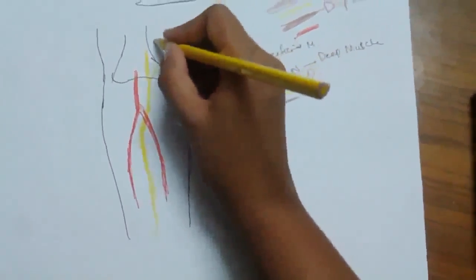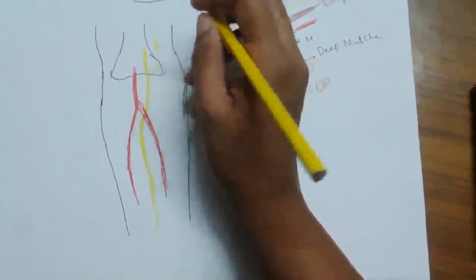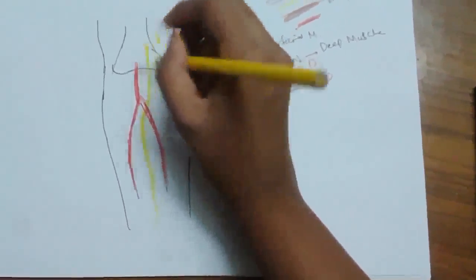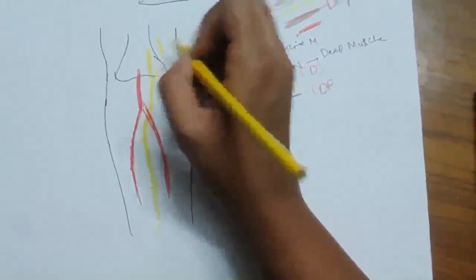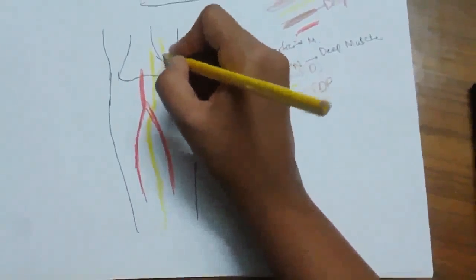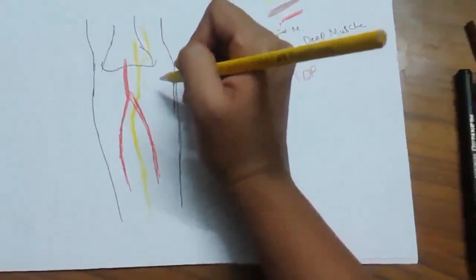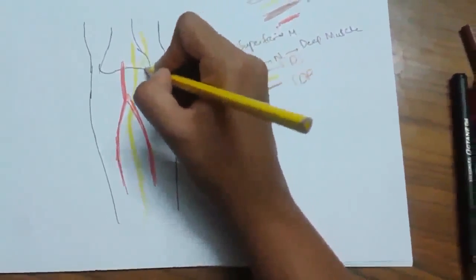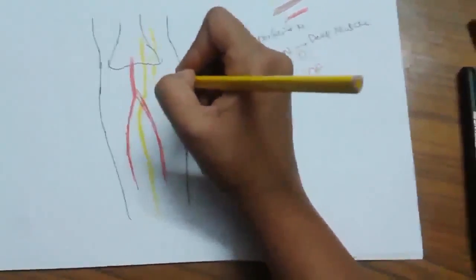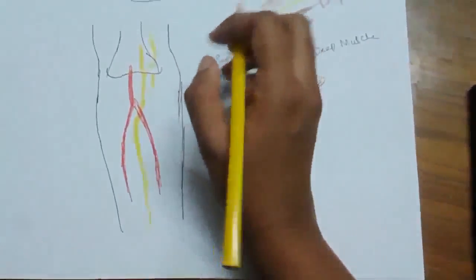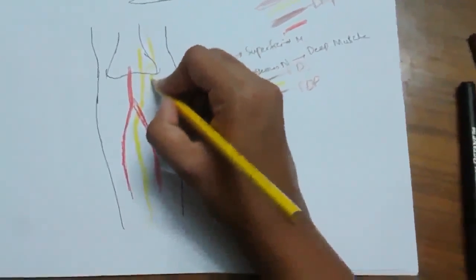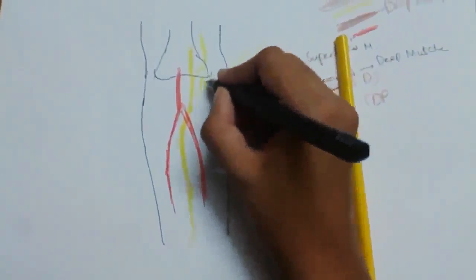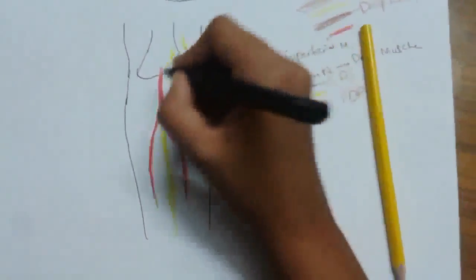Ulnar nerve. It is the nerve which is present on the posterior compartment in the arm, and now it enters the anterior compartment. As you have learned in the arm, it is behind the medial epicondyle, and it enters the anterior compartment of forearm by the gap between the two heads of flexor carpi ulnaris. It's easy. Ulnar nerve, flexor carpi ulnaris.